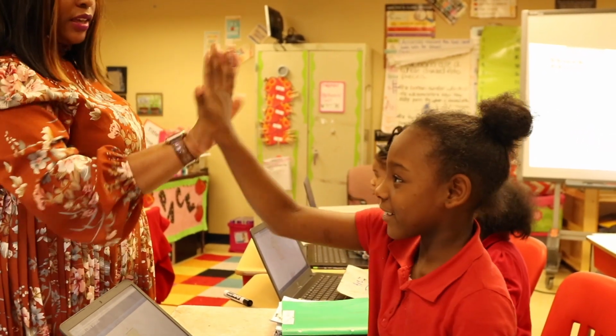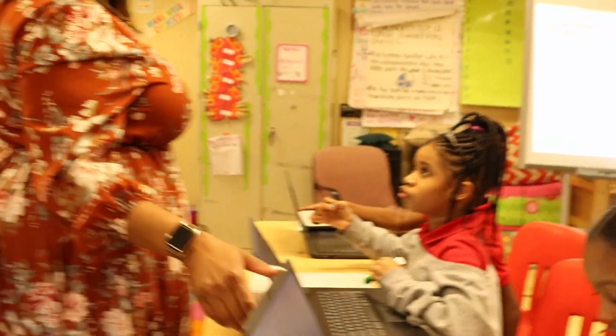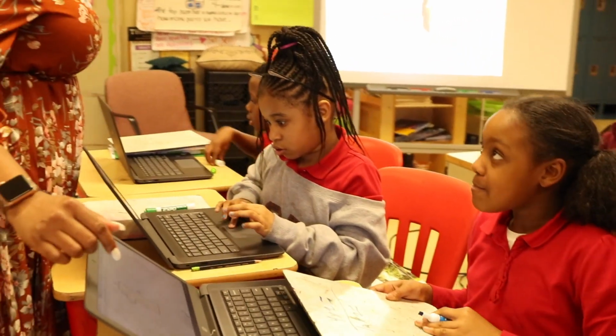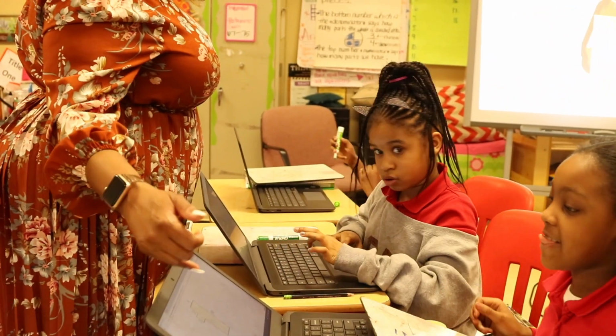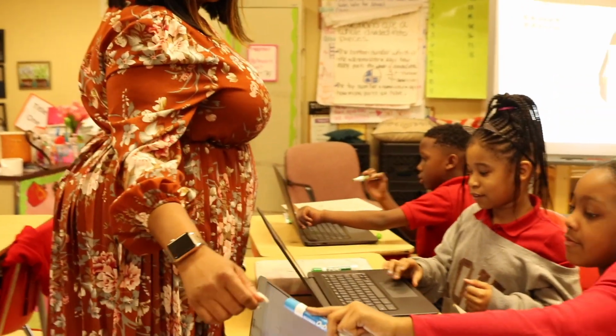Give me a high five. I'm coming back to you. Okay. How we doing over here, guys? How we doing, man? We splitting this into a shape A and a shape B? Okay, so we split this into a shape A and shape B. What's my length and my width for this small shape right here?